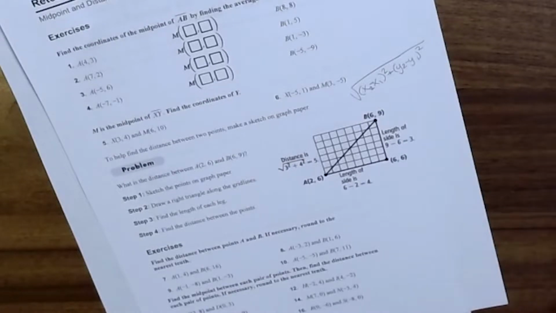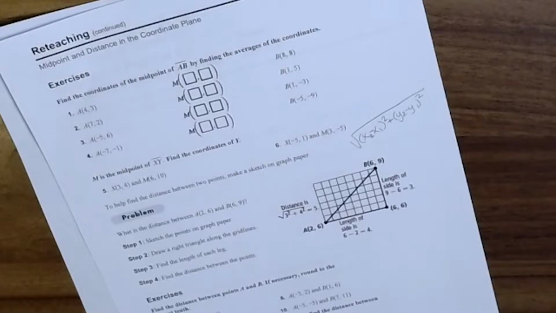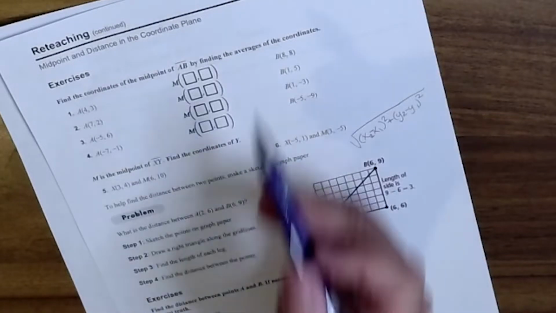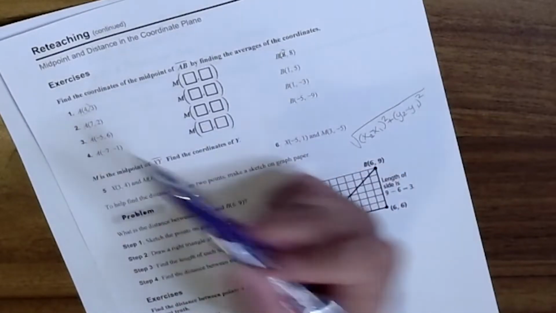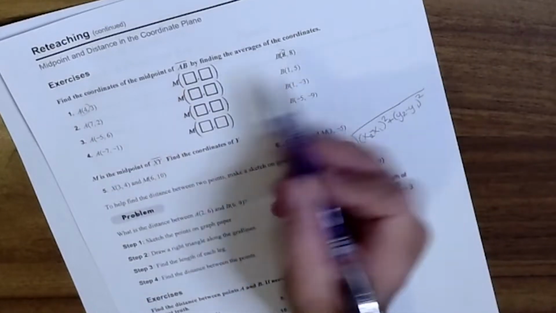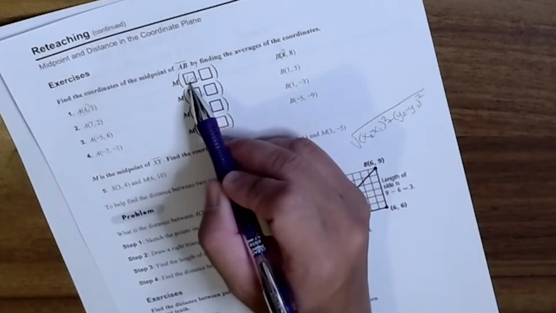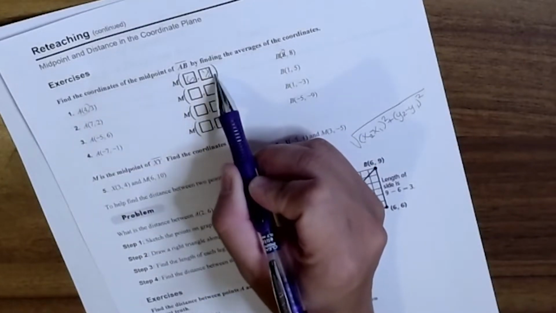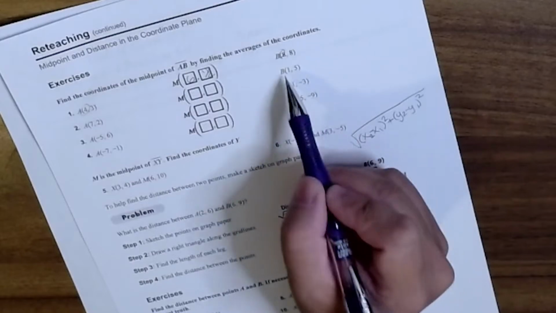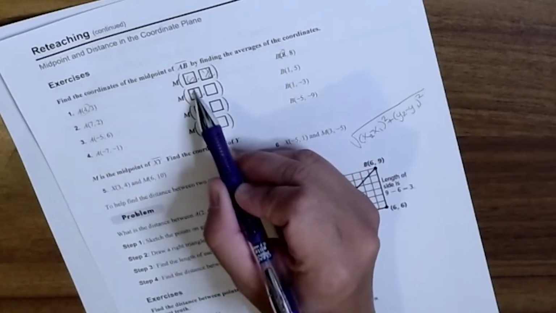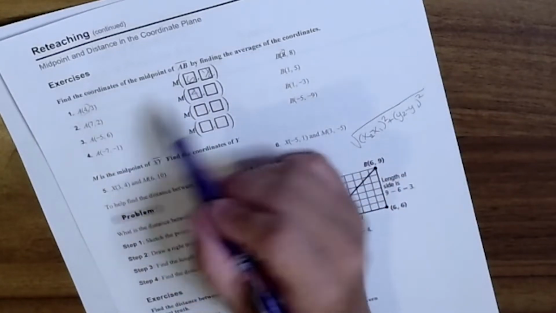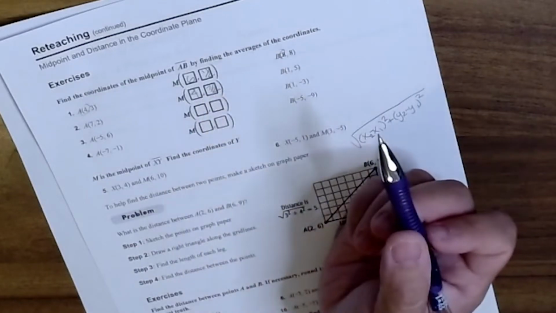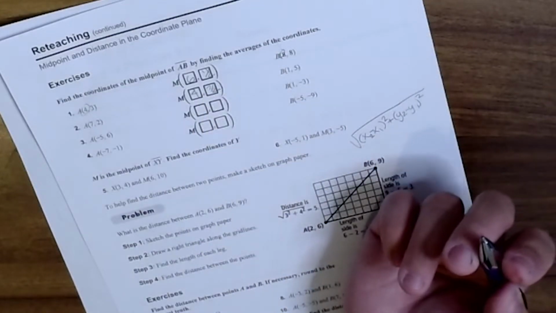Okay, so now what we're looking at is finding the midpoint and the distance formula. So I take the 2 points, I take the two x coordinates, add them together, divide by 2. So 8 plus 4 is 12, divided by 2 is 6. 8 plus 3 is 11, divided by 2 is 11 over 2. Okay, 1 plus 7 is 8, divided by 2 is 4. 5 plus 2 is 7, divided by 2 is 7 halves. So that's essentially what I'm doing to find the midpoint.